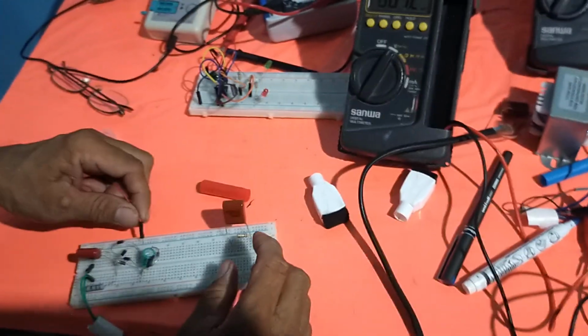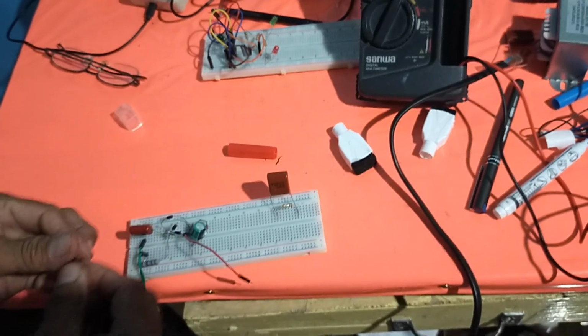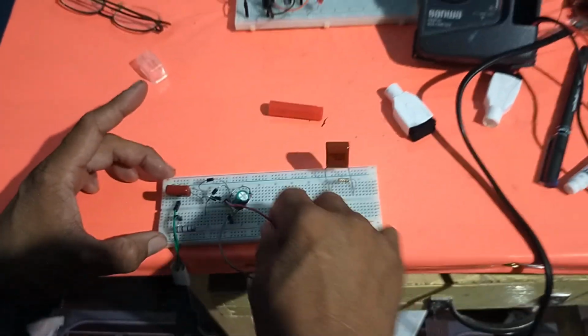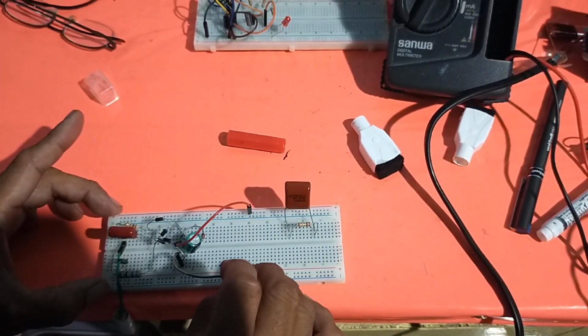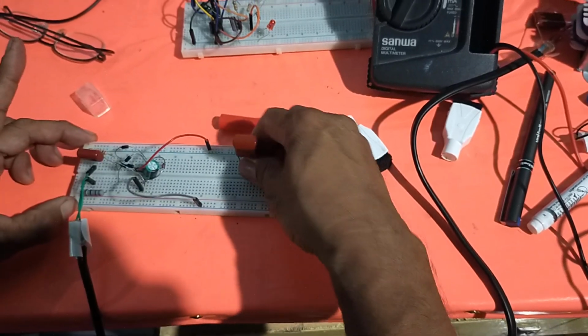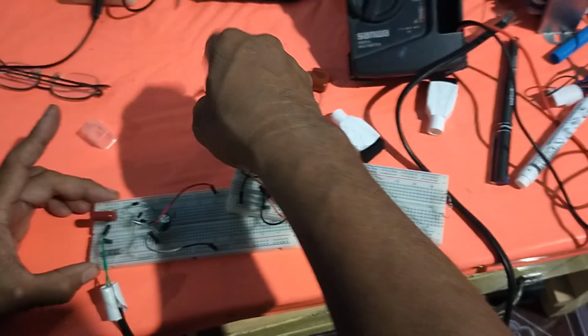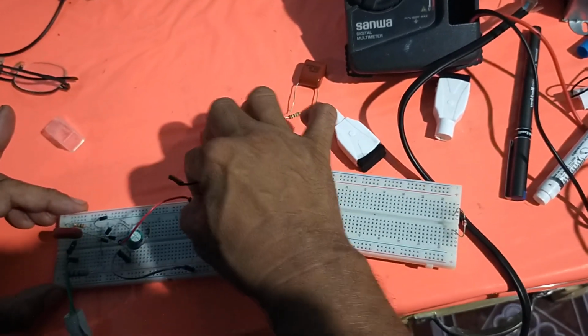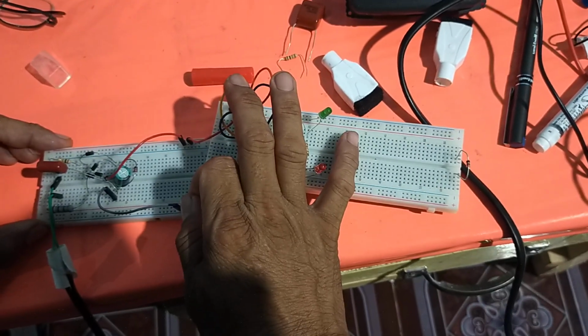So, load resistance. Let us disconnect this one again. Then, here, the positive output. Then, the negative output is over here. So, positive side, negative side. Then, we'll connect this one. Positive. Then this one is negative. Okay.